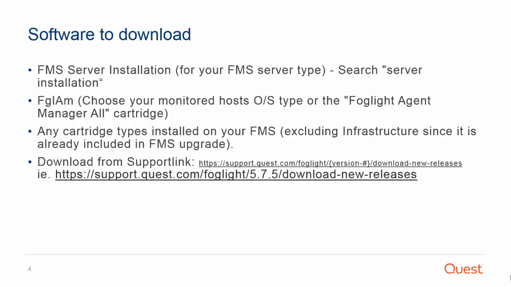Then you would download any cartridge types for your FMS that you may be monitoring for your various verticals, such as SQL Server, Oracle, or your Java products. Again, you can download these from support link on Download New Releases under the Foglight latest version number folder. Let's look at a demonstration of that now.